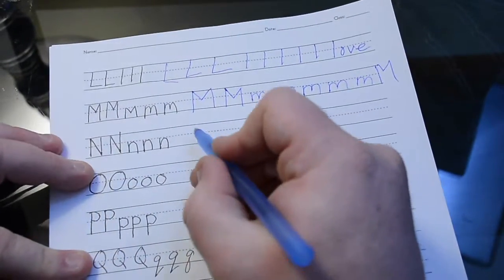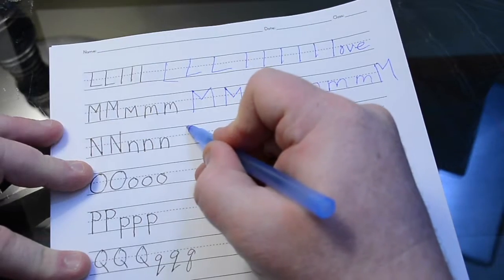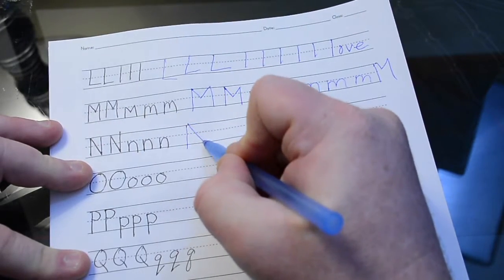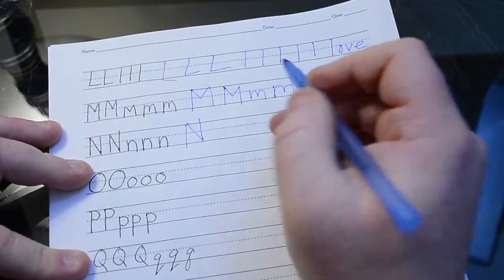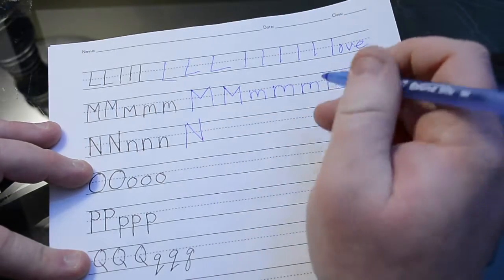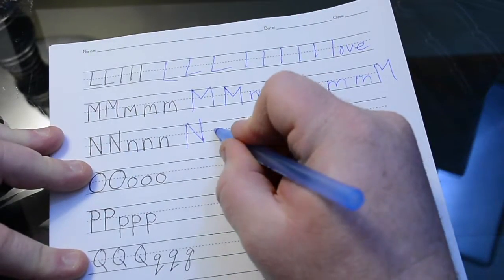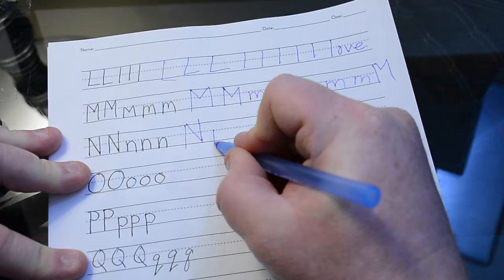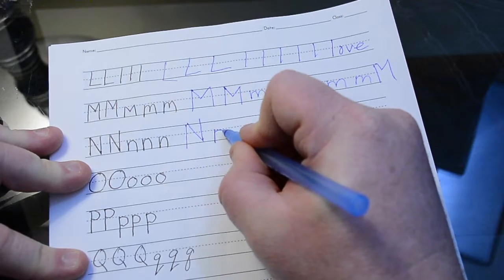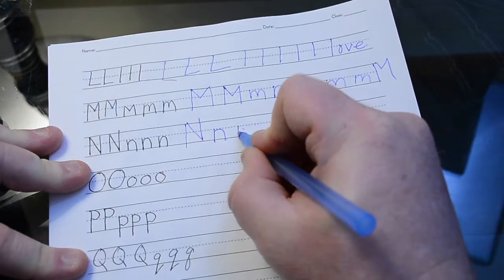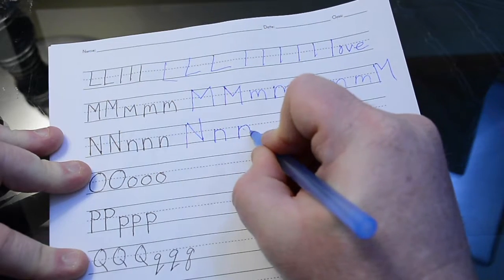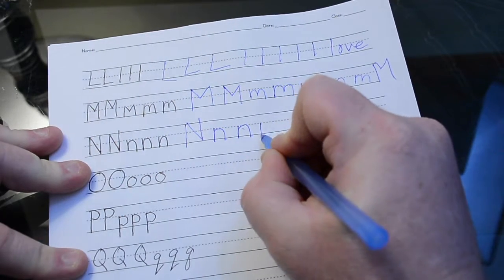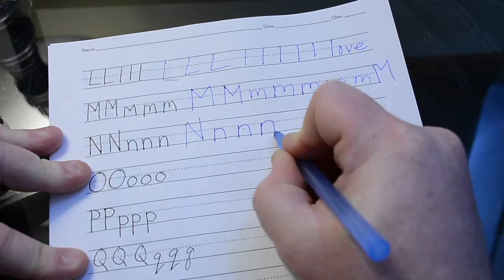N. N, you go straight down for a capital and straight up and have a connecting piece. For the small, straight down, follow that line back up and hook around. Straight down, follow that line around and hook up.